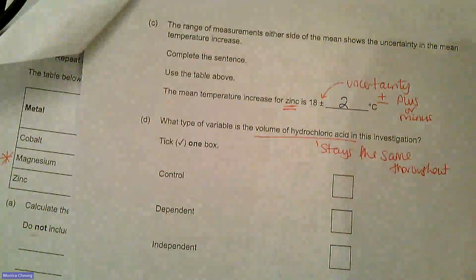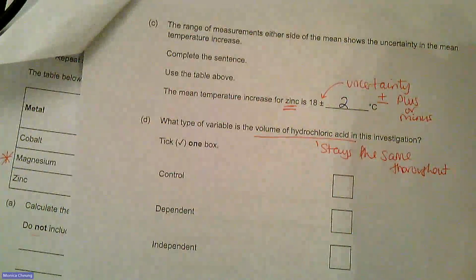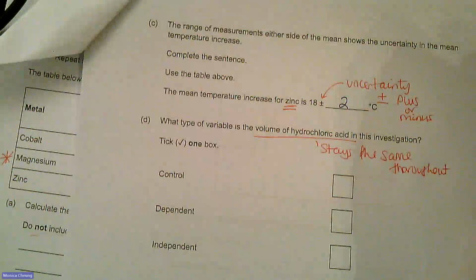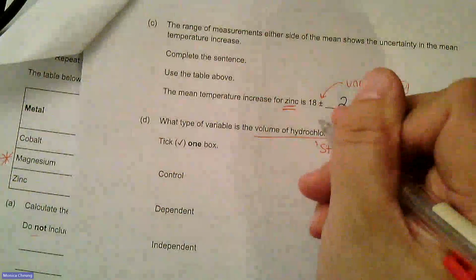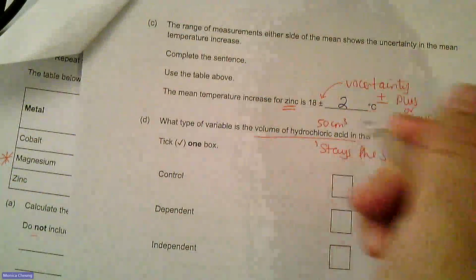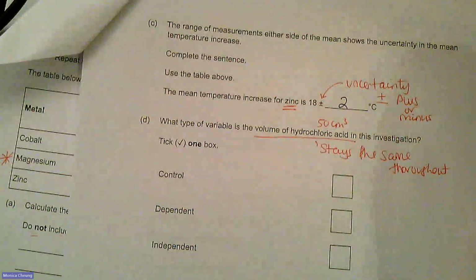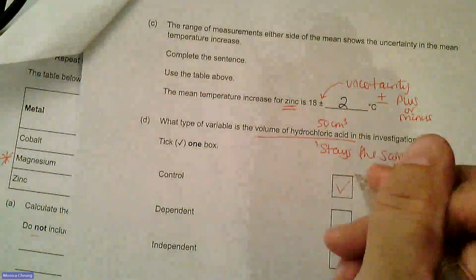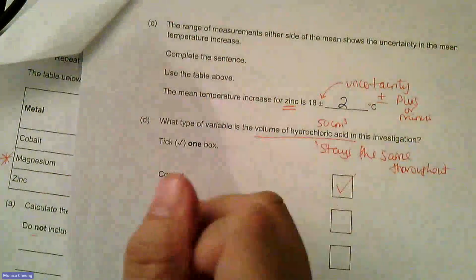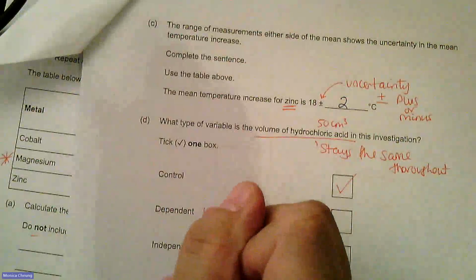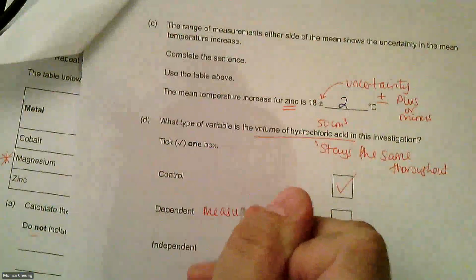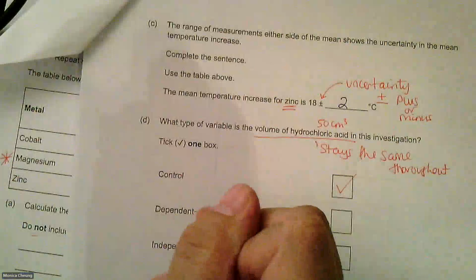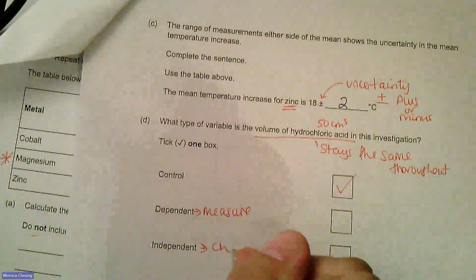And that is mentioned in our method, that we only measure 50 centimetres cubed of acid each time in each repeat. So that means it stays the same. So that has to be our control variable. If it's asking about dependent, that is what we measure. And then independent is what we change.